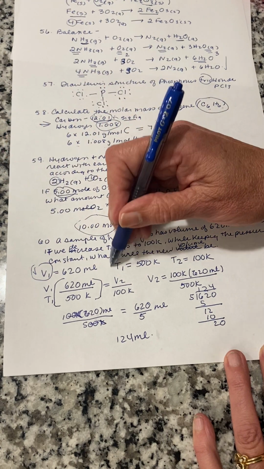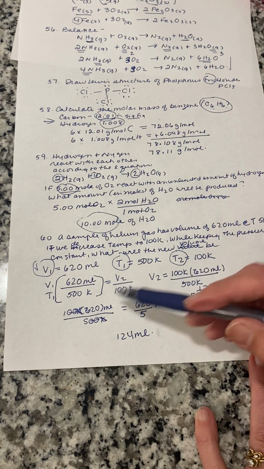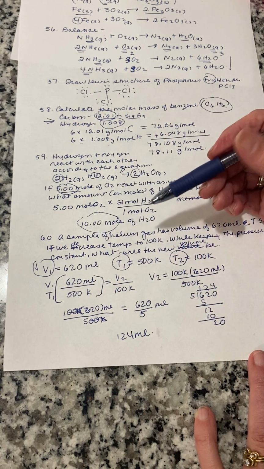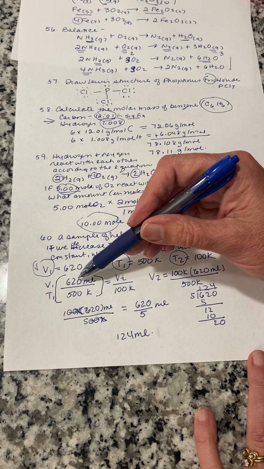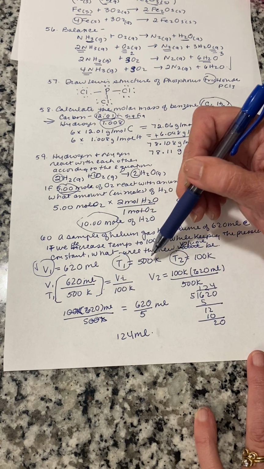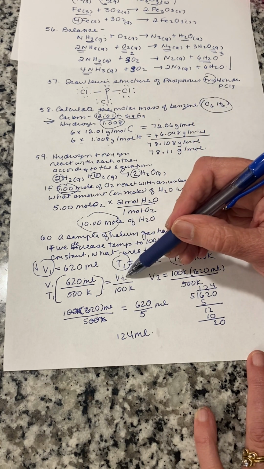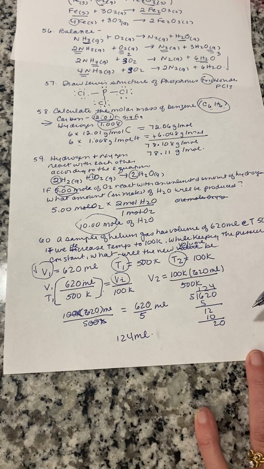And here's the temperature, and here's the temperature it's going to change. So now we just put together volume 1 over temperature 1 equals volume 2 over temperature 2, and you fill it in. So it'd be 620 divided by 500 K equals V2, which is what we're going to find, volume 2 divided by 100 K there.